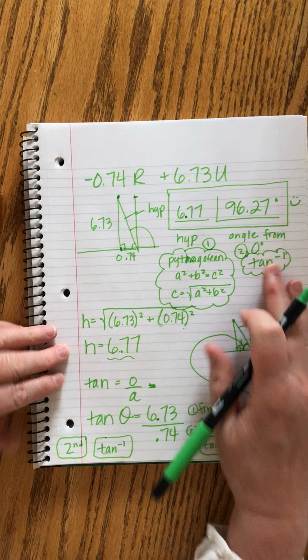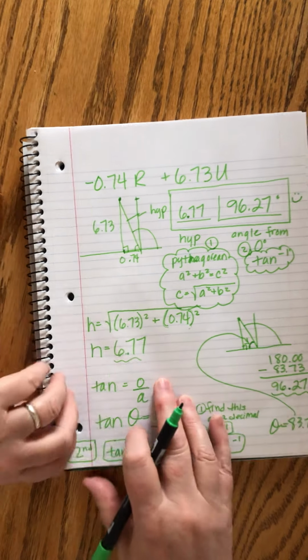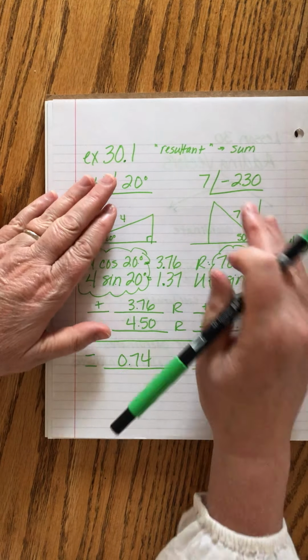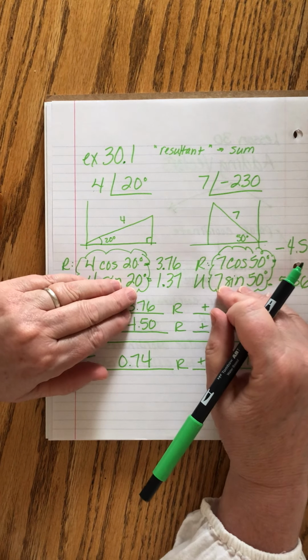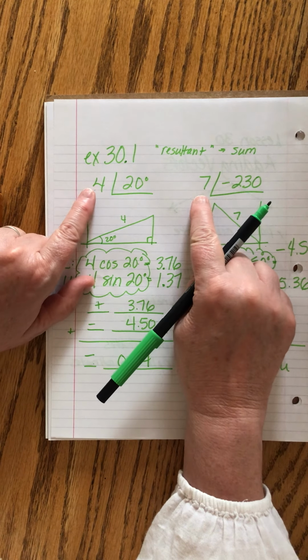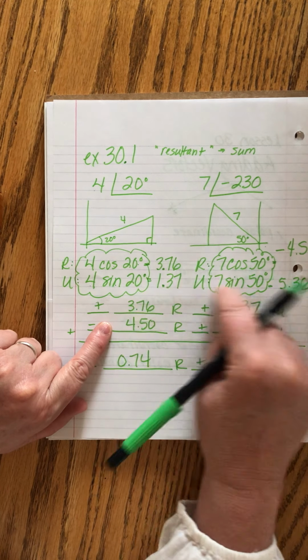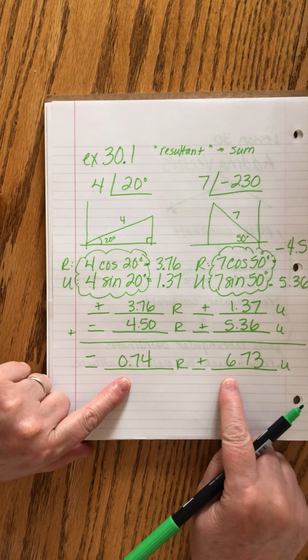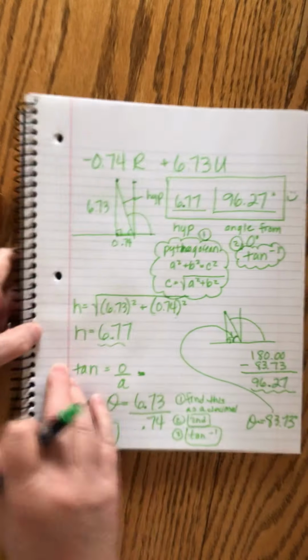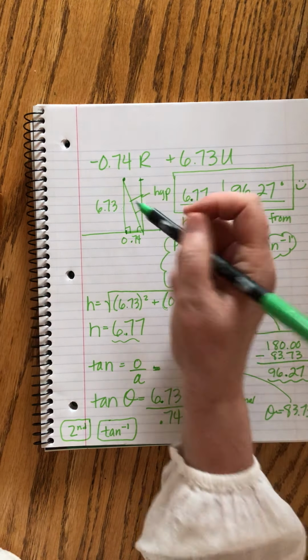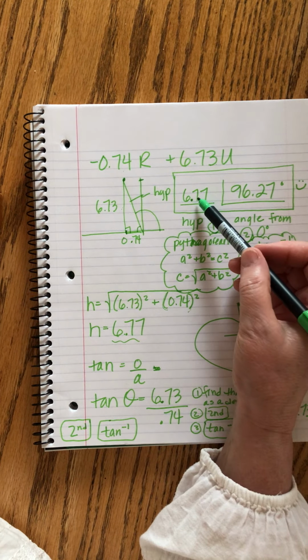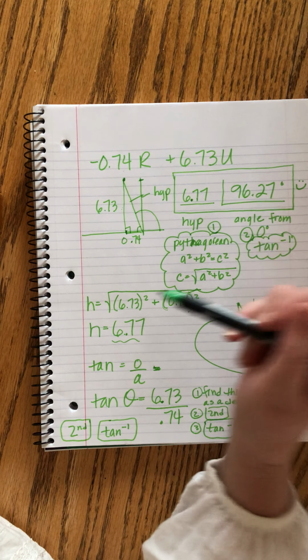Then we add them, and then we use these 2 tools to go back. Notice that when we're going from vectors to rectangulars, we know the hypotenuse and the angle, and we're trying to find the 2 sides. Then we find the combined 2 sides. Then we do the same thing in reverse. We know the 2 sides, but we want the hypotenuse and the angle.